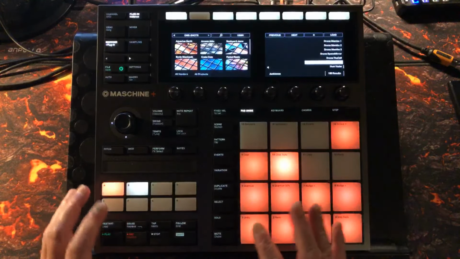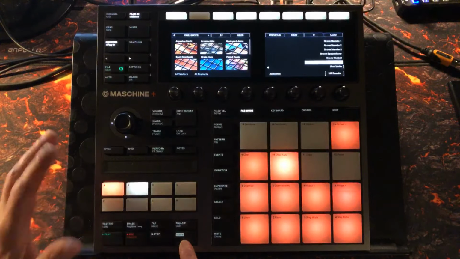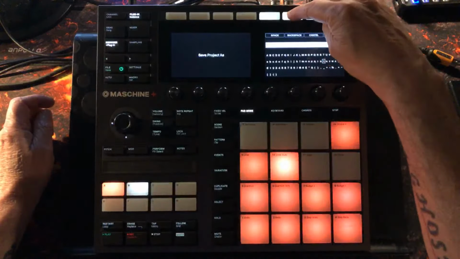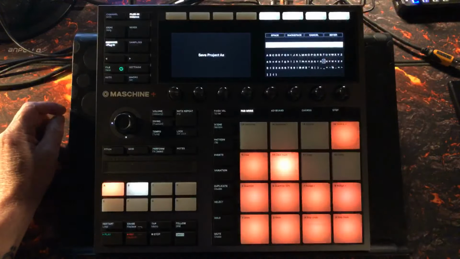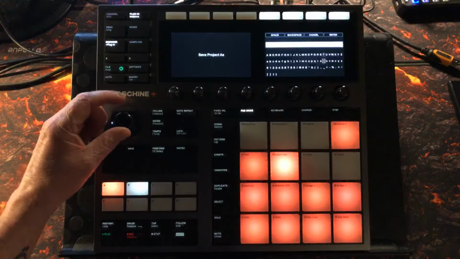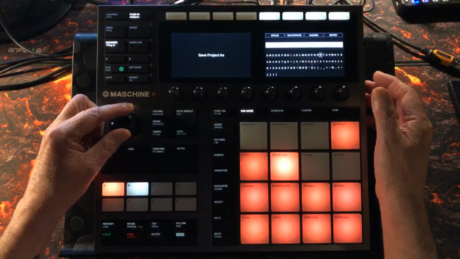Okay, so that'll do for what I'm going to do. I'm going to save this. I'm going to just save the actual project. Now I'm just going to call it, excuse me, I'll call it Soundscapes.